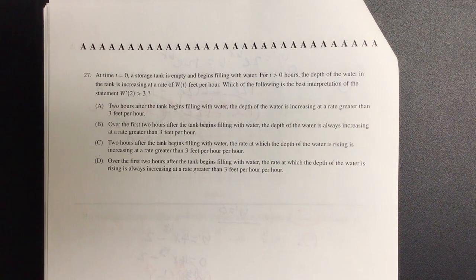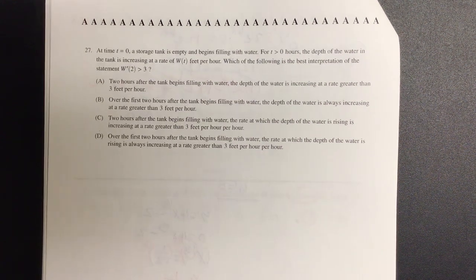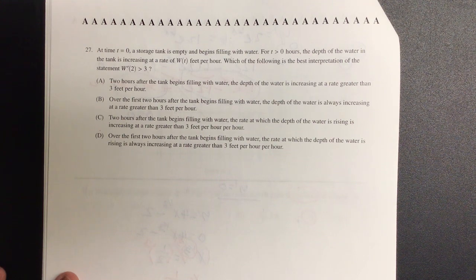All right, Tate, let's read number 27. At time t equals 0, a storage tank is empty and begins filling with water. t is greater than 0 hours. The depth of the water in the tank is increasing at a rate of W(t) feet per hour. Which of the following is the best interpretation of the statement? So it's kind of overwhelming, right?